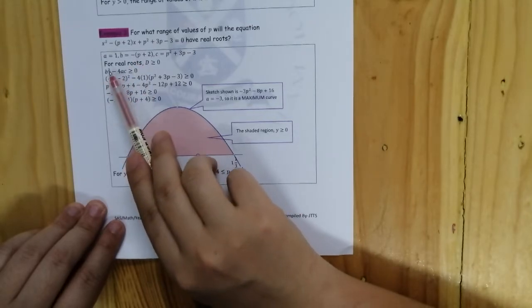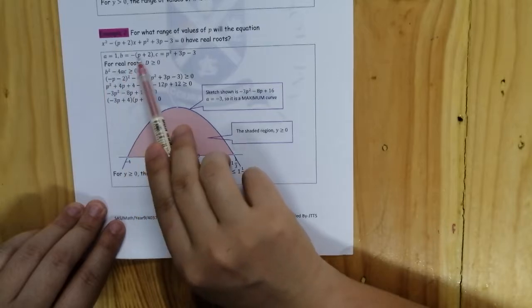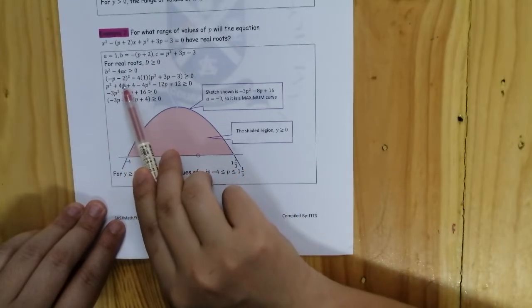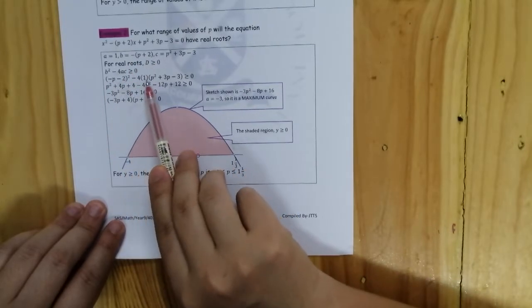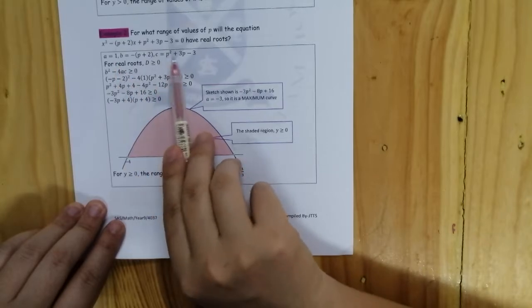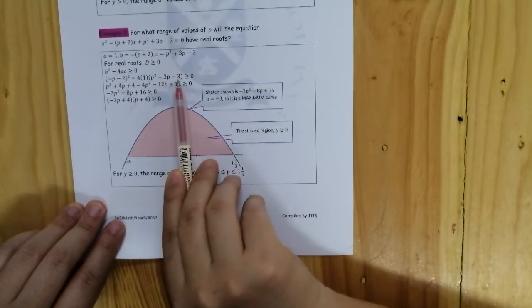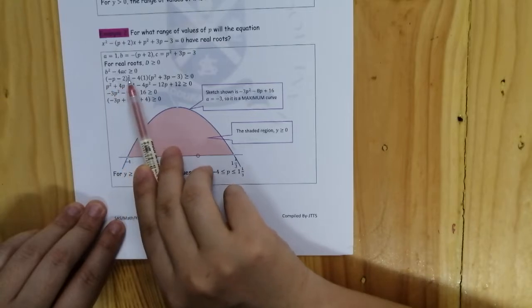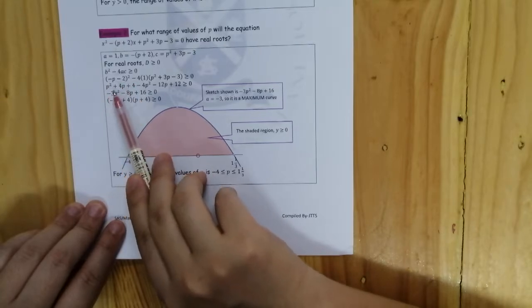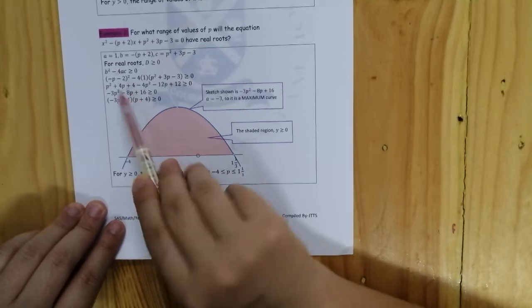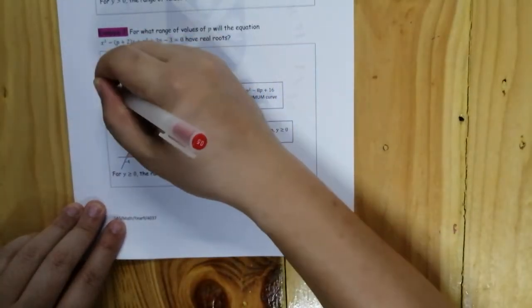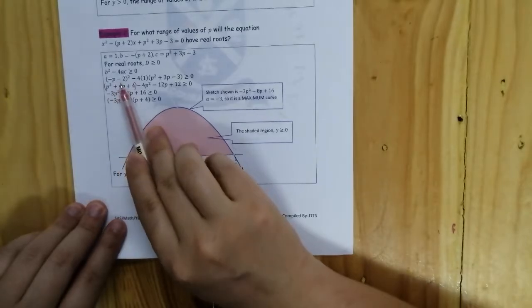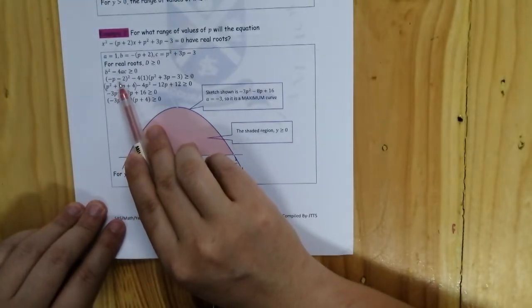So the discriminant is b squared minus 4ac greater than or equal to 0. Next will be to substitute. Your b is negative p minus 2. So b squared minus 4 times a, which is 1, times c, which is p squared plus 3p minus 3. Expand: negative p minus 2 squared, you will get p squared plus 4p plus 4. This whole thing comes from negative p minus 2 squared.